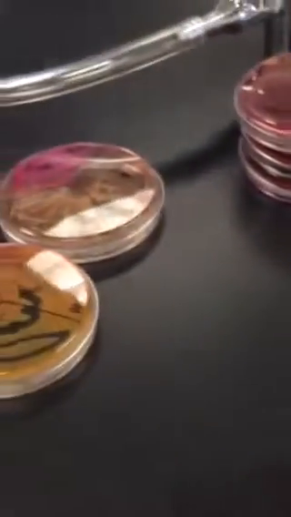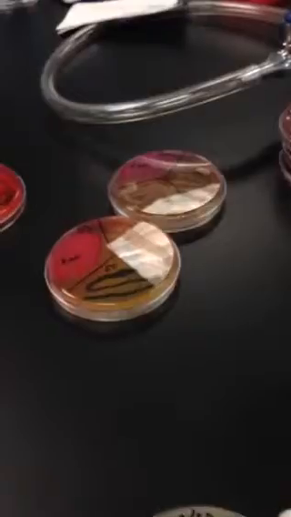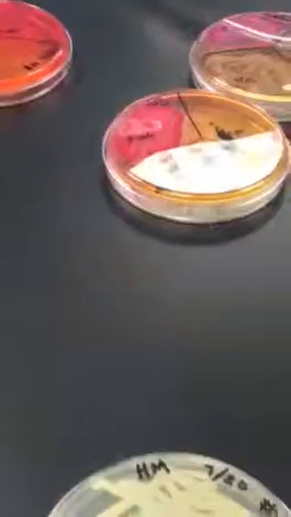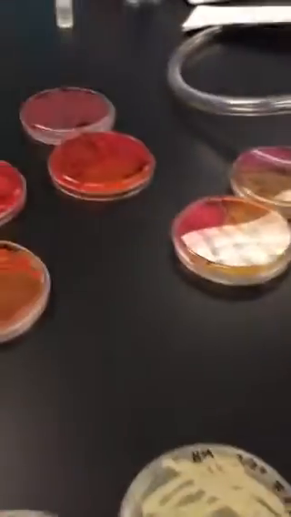So, in summary, on your MacConkey agar, only gram-negative enterics will grow. And when I say enterics, in this case, I mean Enterobacteriaceae, because you do have enteric Enterococcus. That's a different division, a different section. So here when I say enterics, I'm specifically referring to Enterobacteriaceae.